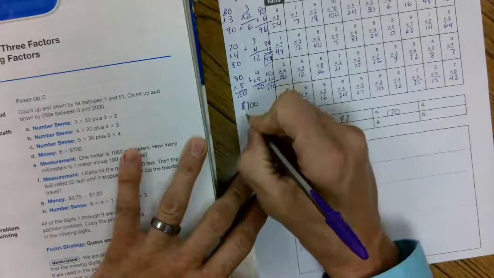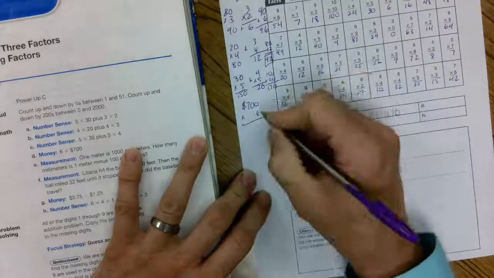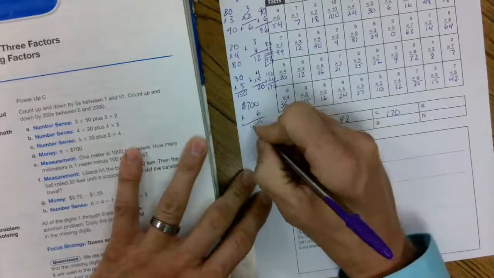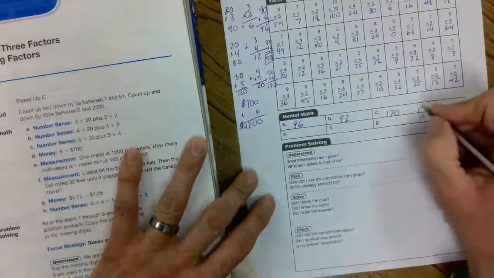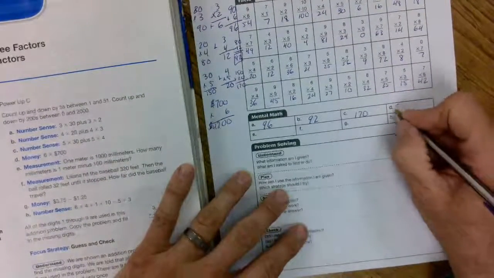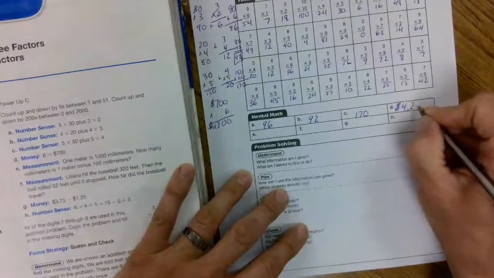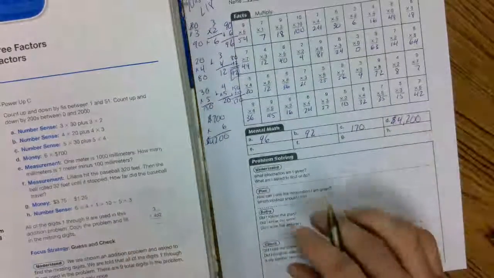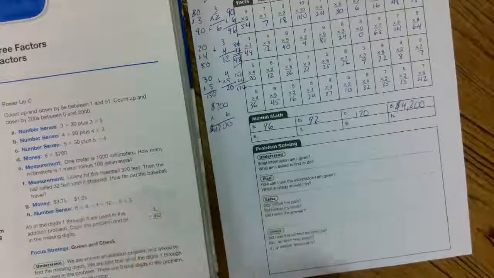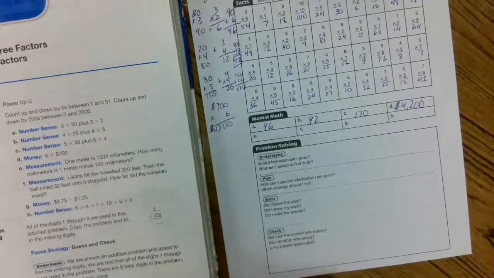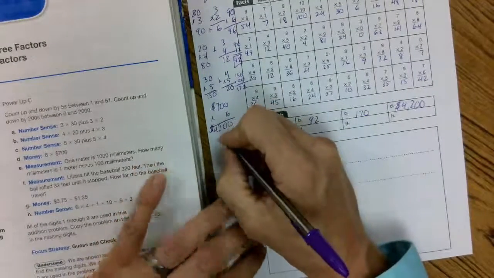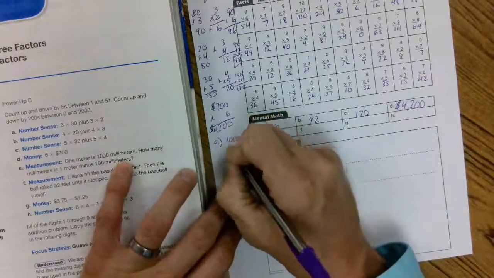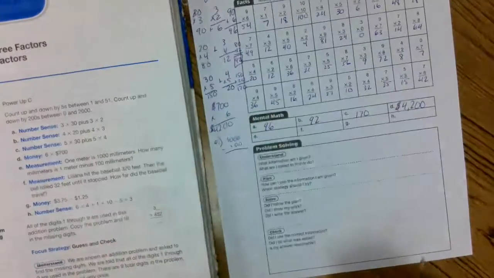$700 times 6. 6 times 0 is 0, 6 times 0 is 0, and 6 times 7 is 42. $4,200. Don't forget your dollar sign on that one. E says 1 meter is 1,000 millimeters. How many millimeters is 1 meter minus 100 millimeters? They're really asking you on E is 1,000 minus 100.